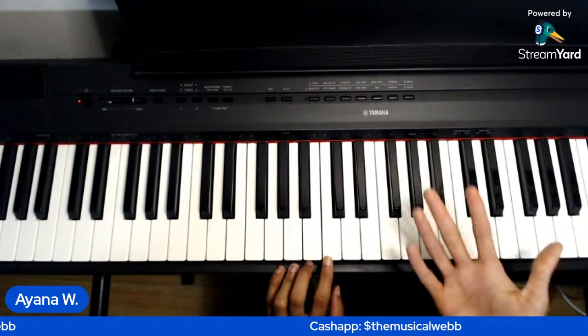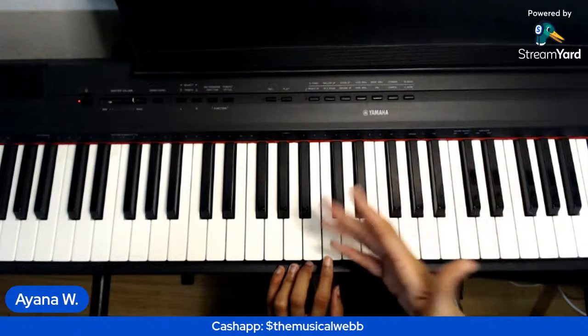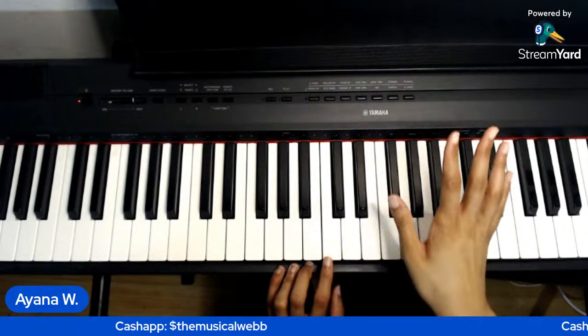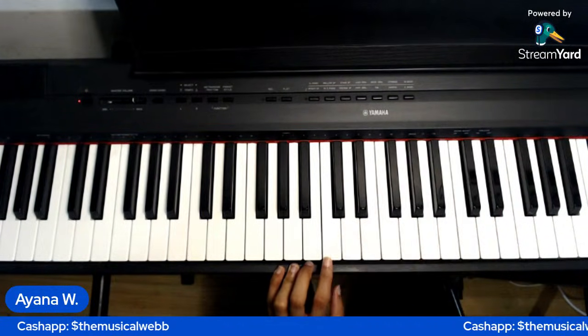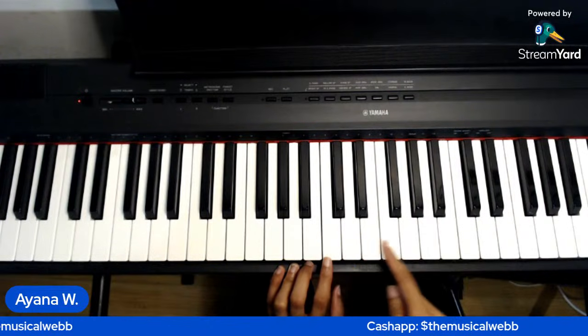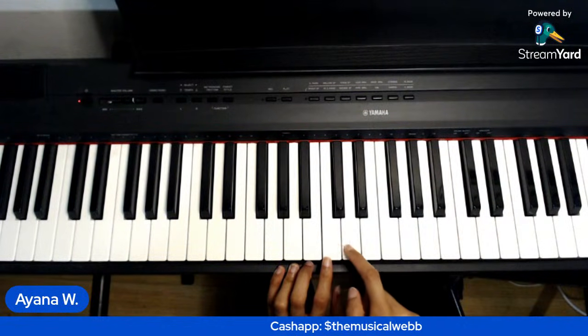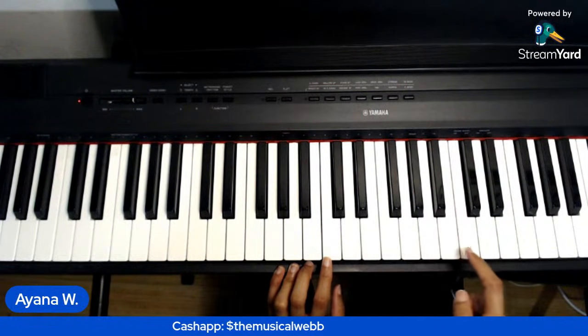Now, there are different types of scales. There's minor scales and there's blues scales. And again, all of that's covered in the membership. But for this example, we are dealing with the C major scale. We're C, D, E, F, G, A, B, C.